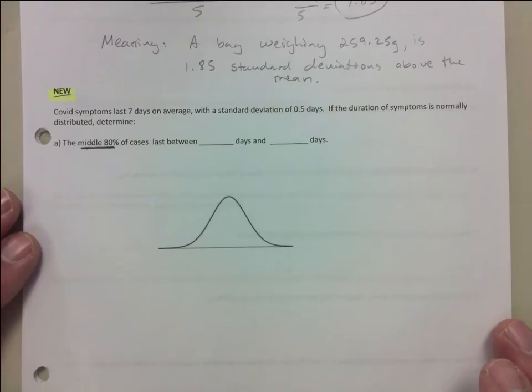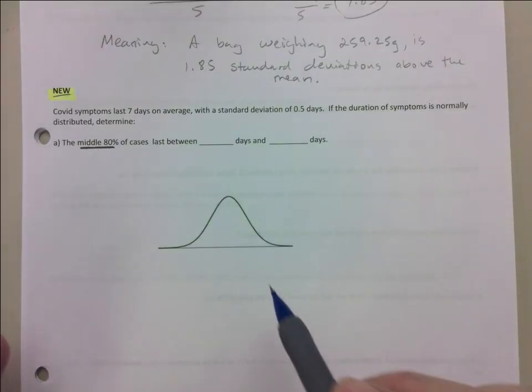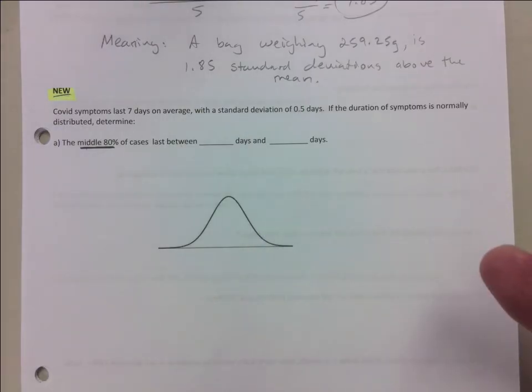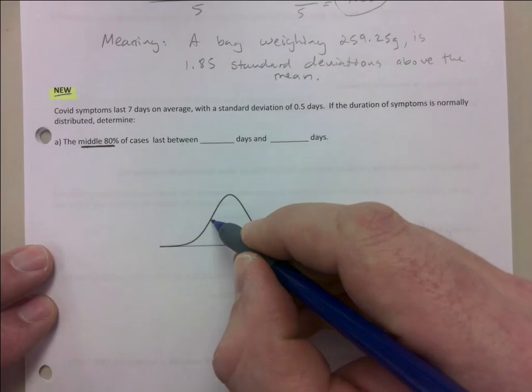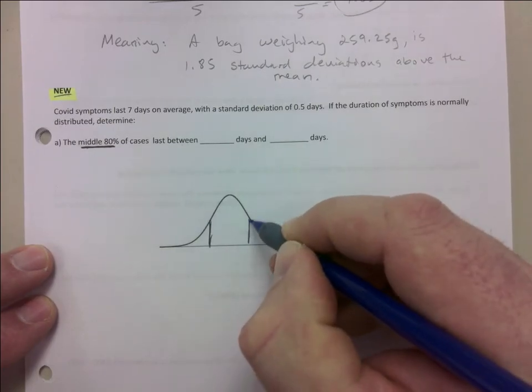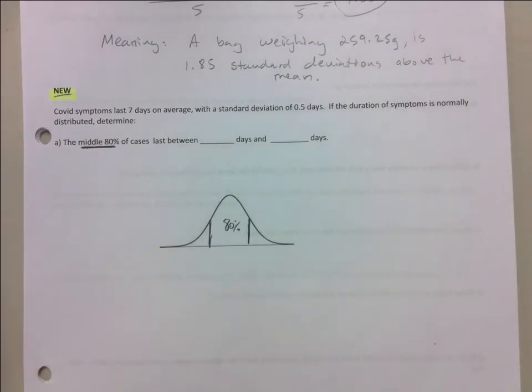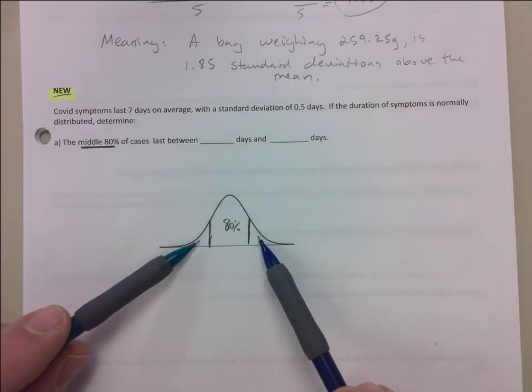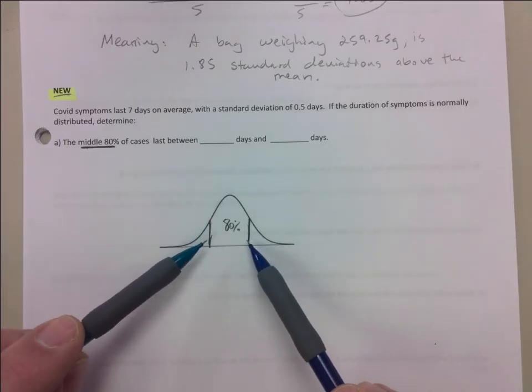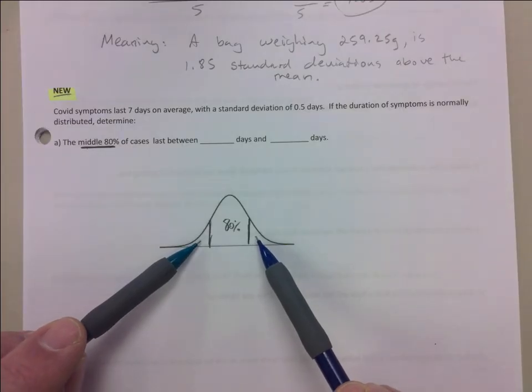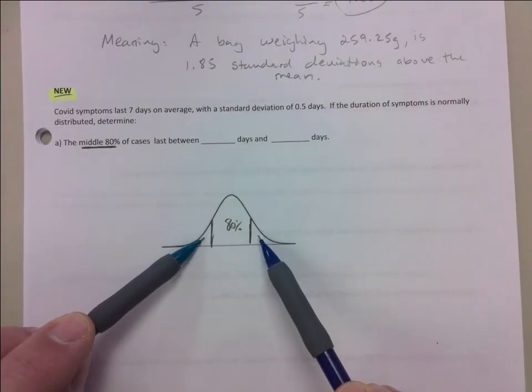The middle 80%. So what I want you to do is, if I don't give you a bell curve, make one. Sketch only. And you determine this is kind of like the middle, and that in there is 80% worth of data points. 80% of cases are found in there. Okay? Which means how much are these tails gonna be worth then? If this is the middle 80, there's 20% left, right? So each side will be worth 10, there we go.